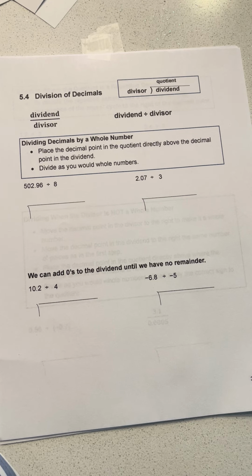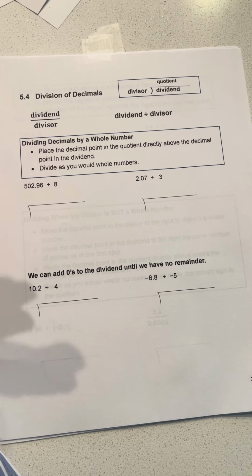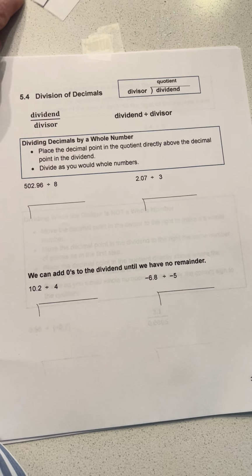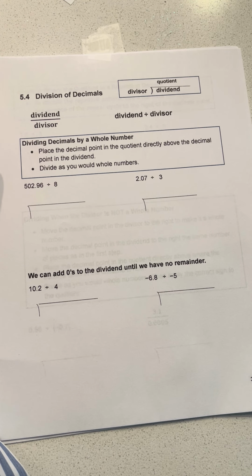I'm going to try to keep this fairly simple long division. I'm more interested that you know what to do about the decimal point with decimals than I am giving you challenging division problems. So let that be said up front.